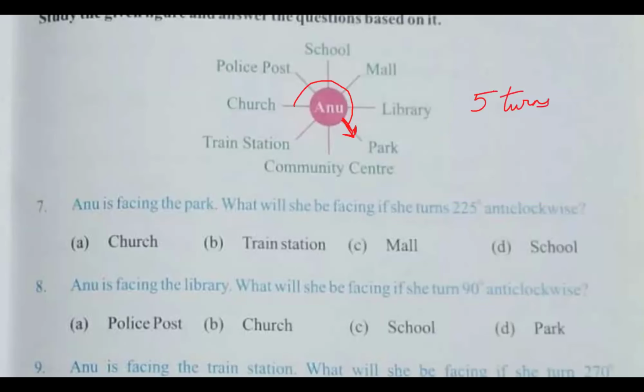Ma'am, Anu is my Masi's name. Okay, that's nice. So you can tell her that we had a question on her name. Chalo.